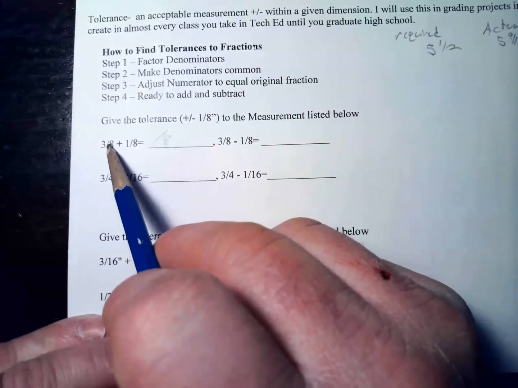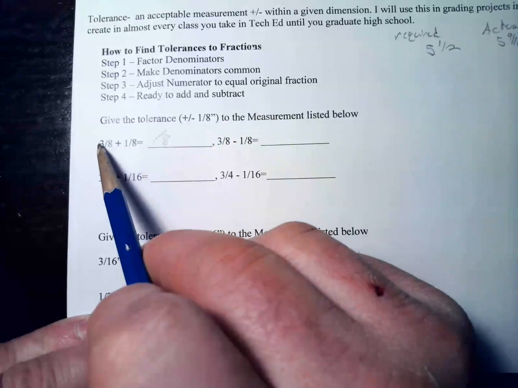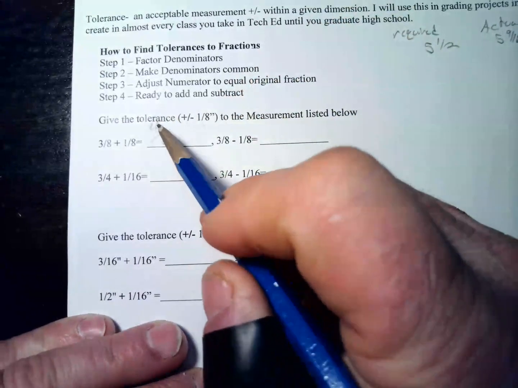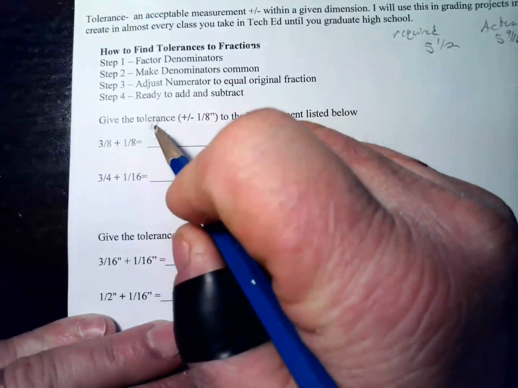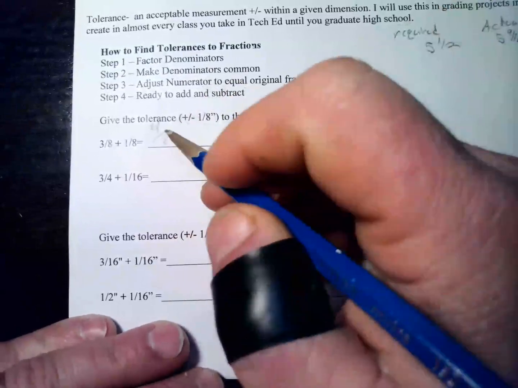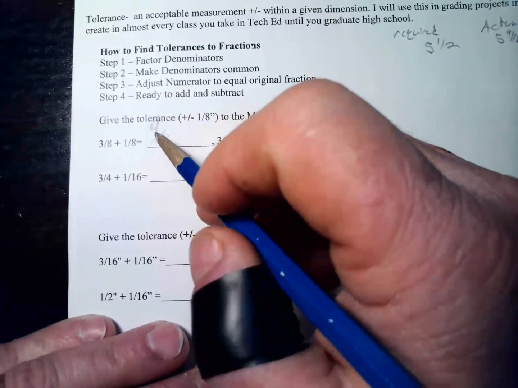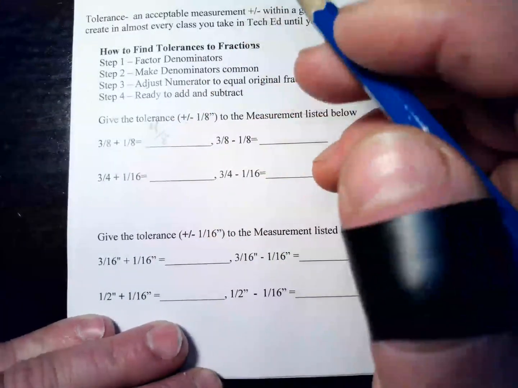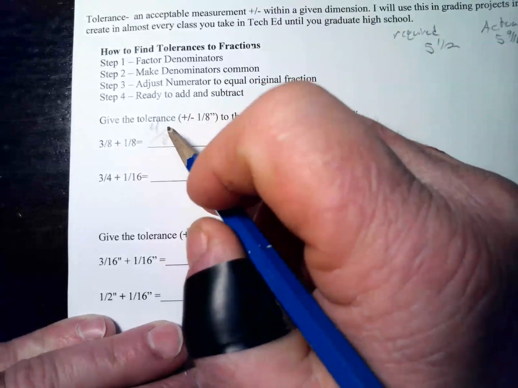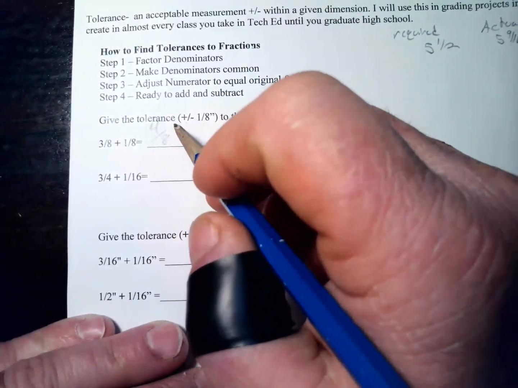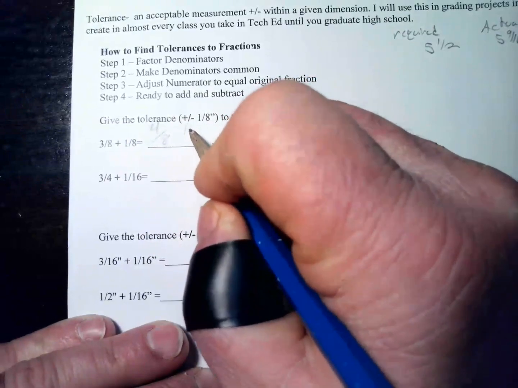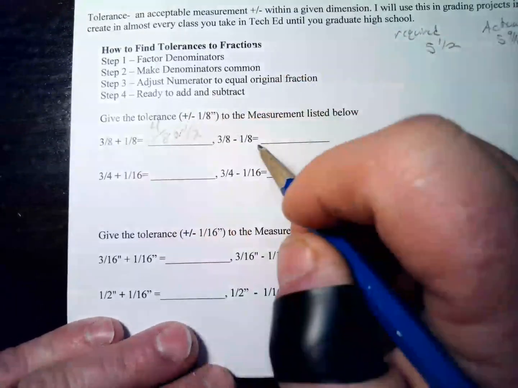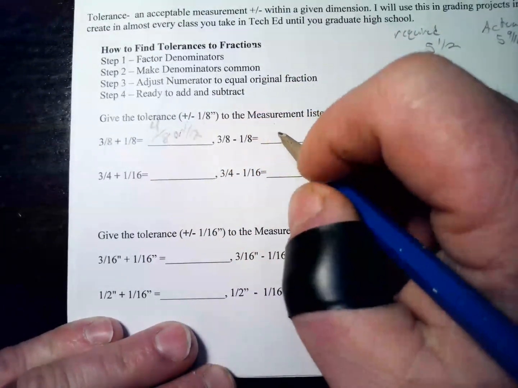So 3/8 plus 1/8, once we have our denominator written, we can do our top. 3 plus 1 is 4. Can this be reduced? Yes, it can. They both can be divided by 2. They also can both be divided by 4. If you wanted to take the long way, if you're not sure about how to reduce fractions, just divide them by 2 until the top number is odd. So if we divide both of these by 2, you would get 2/4. If you divide 2/4 by 2 again, you'd get 1/2. So 4/8 or 1/2.